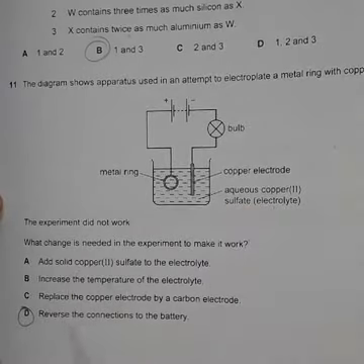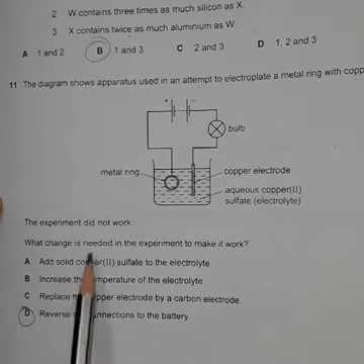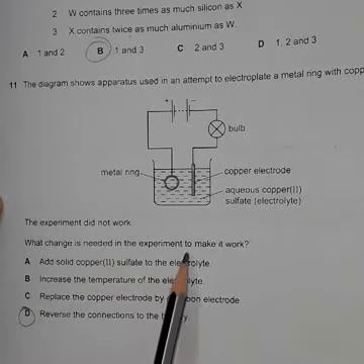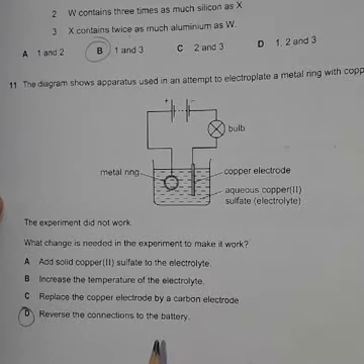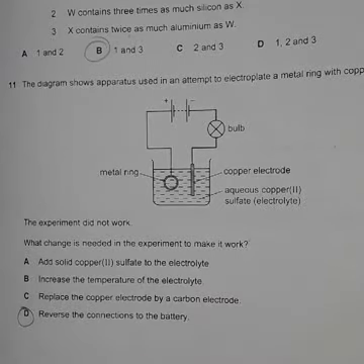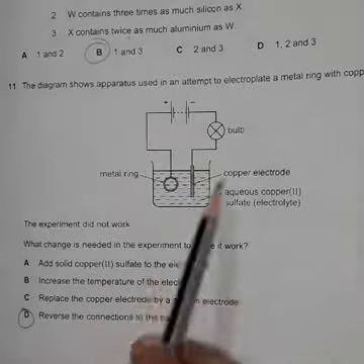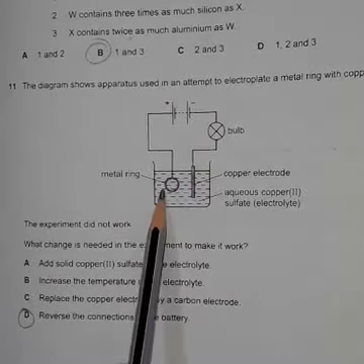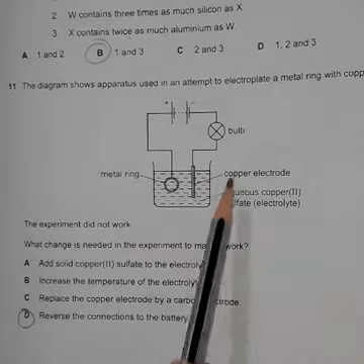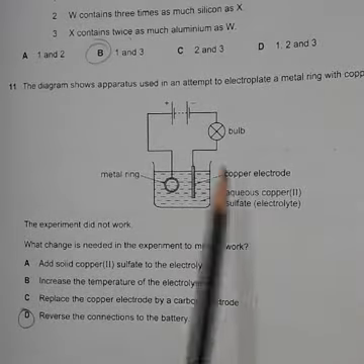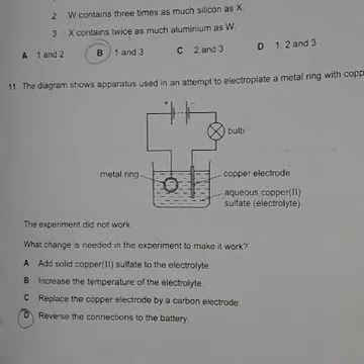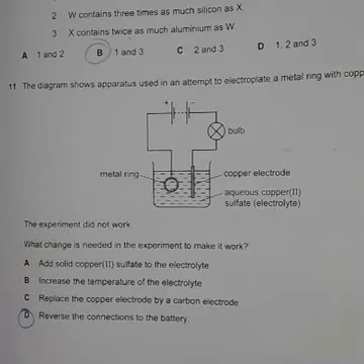Here we have to make some change to make it work. So what change does this experiment need to make it work? You have to choose the correct change. Look here, observe this diagram carefully. There is a metal ring and this is copper. Also there is aqueous copper sulfate, a bulb, and a battery. So what is wrong here?